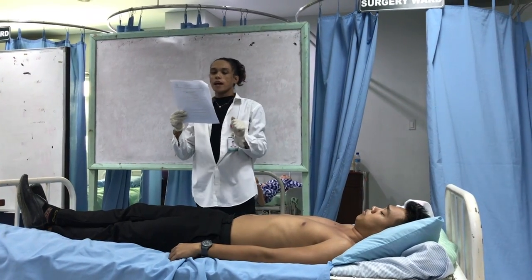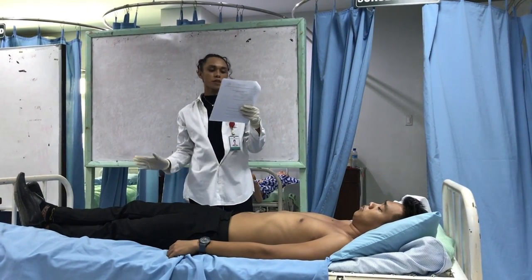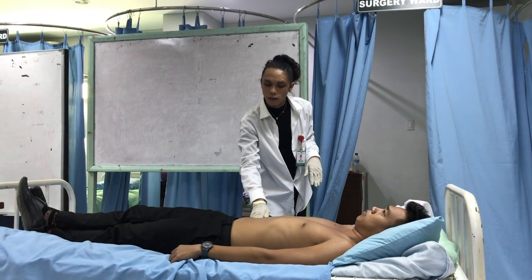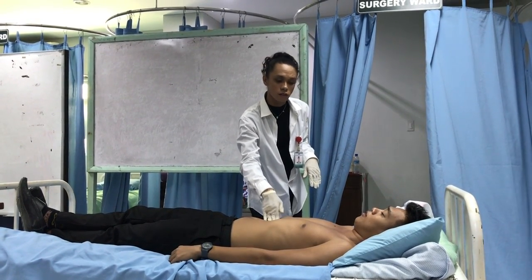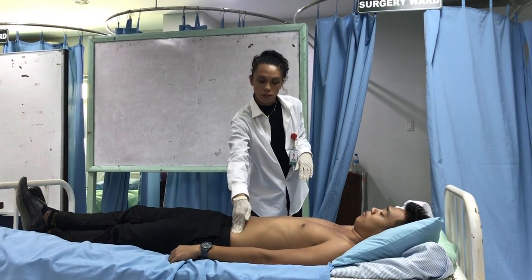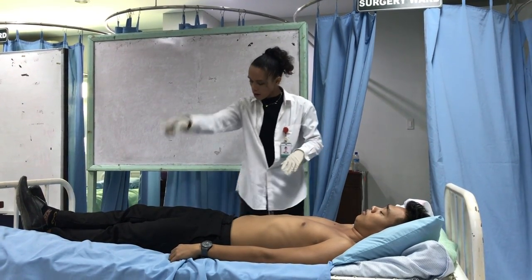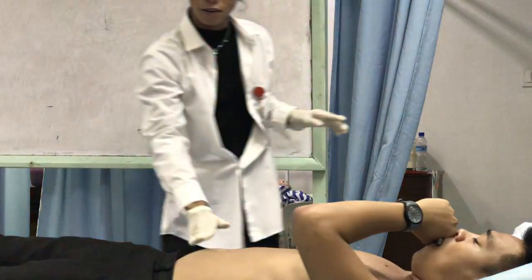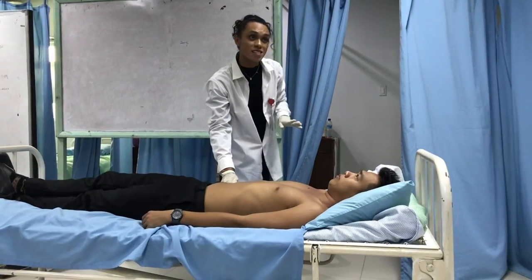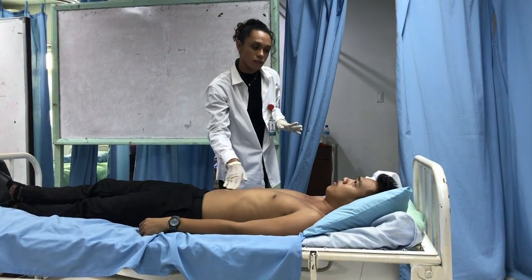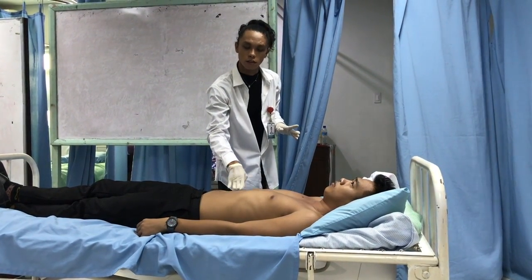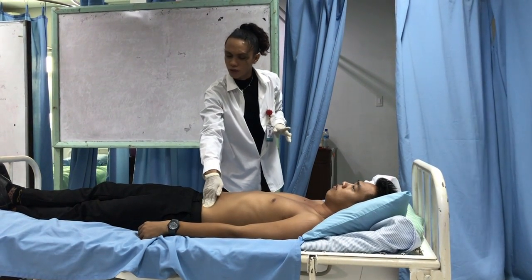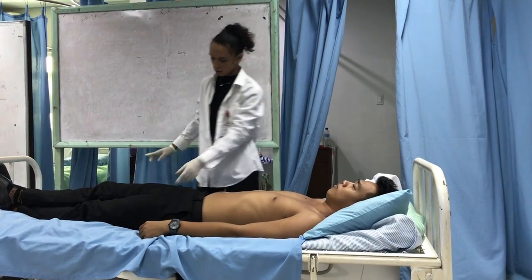Palpation na tayo. Lightly palpate all 4 quadrants for tenderness, consistency, and masses. Sir, pakisabi pag masakit. Light muna ha. Masakit? Okay. Next is deeply palpate na. If you feel ng organs dito, ha? Sakit? Wala naman organ. Okay.